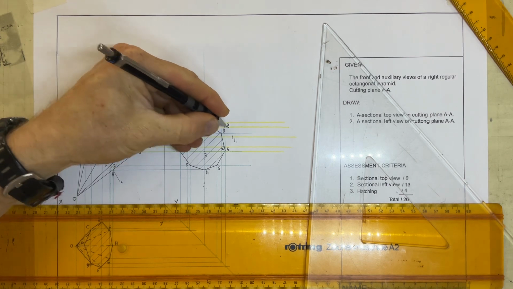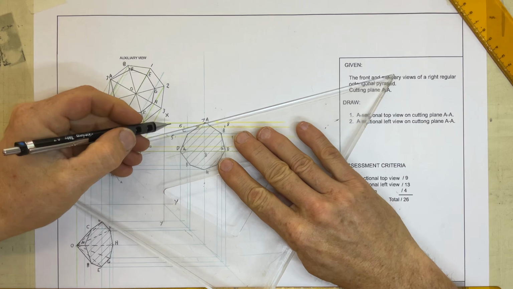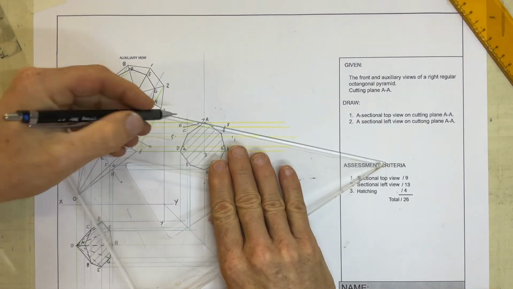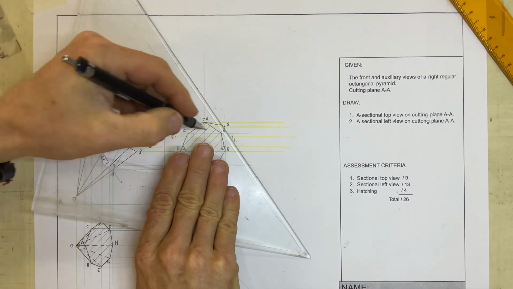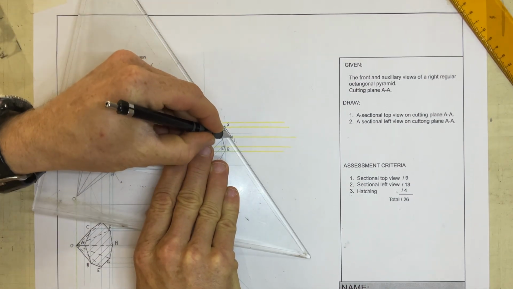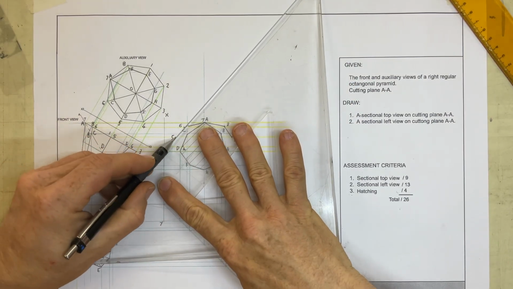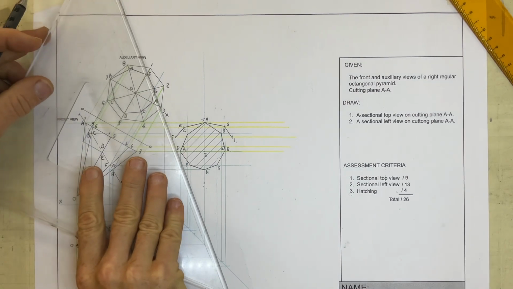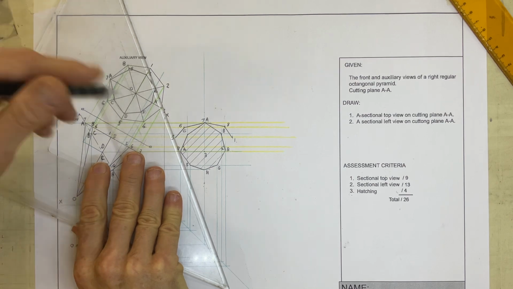Right. Now, what we're going to do now is to, first of all, go, okay, I will definitely be able to see that. There has to be a line going from there to there. There has to be a line going from there to there. There has to be a line going from there to there. There has to be a line going from there to there.